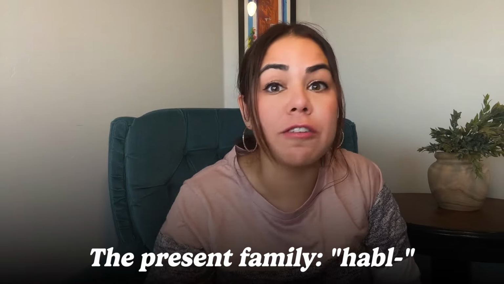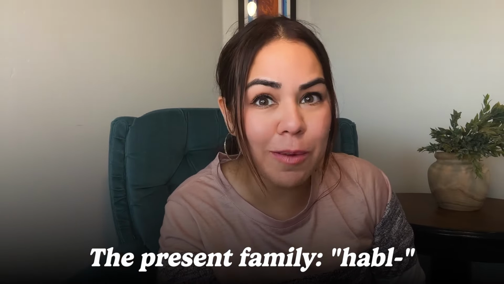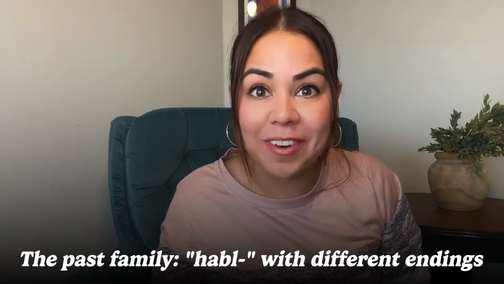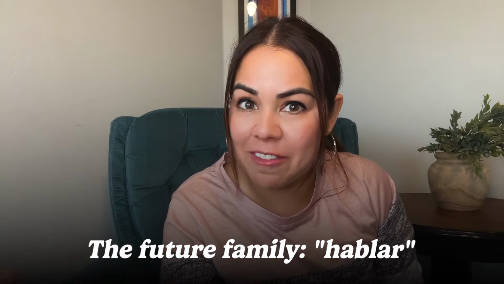Notice how within each family, the verb stems are similar? In the present tense, we're using the first 4 letters of the word hablar, H-A-B-L, as the verb stem. The past tense actually uses the same verb stem, it just has different endings. But the future tense uses the full form of the infinitive verb hablar as its stem. This pattern holds true for most regular verbs. Once you learn the rules for each family, you can apply it to many different verbs.